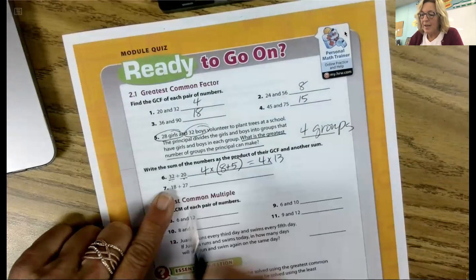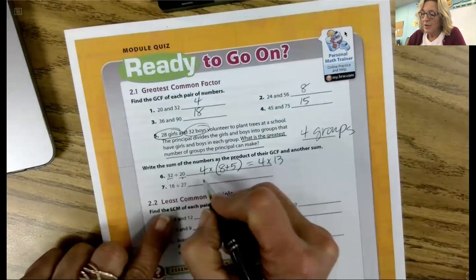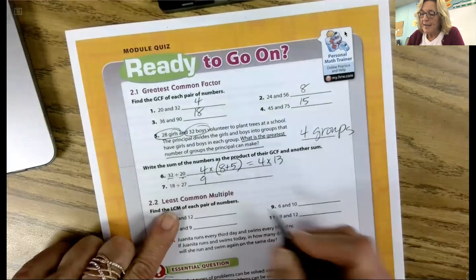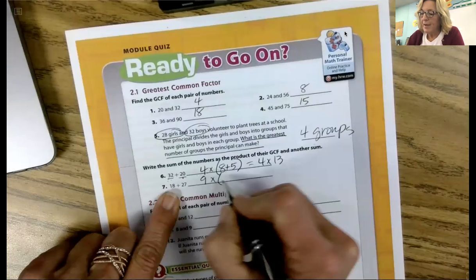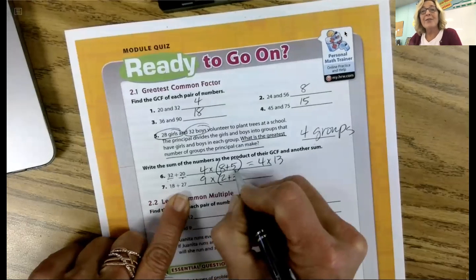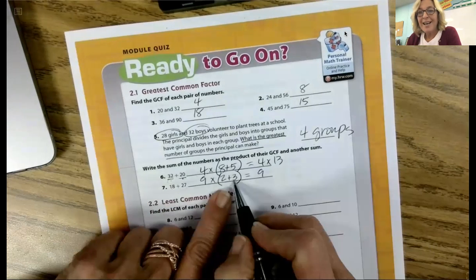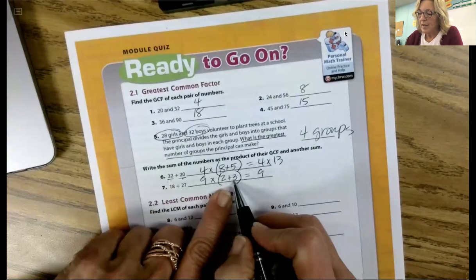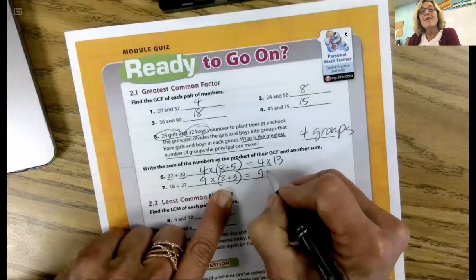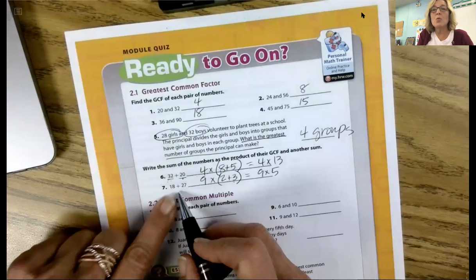So on the next one, we have 18 and 27. 9 is the greatest common factor. And so I'm going to divide 18 by 9 to get 2, and 27 by 9 to get 3. And so 9, the greatest common factor, is our first factor. And then the sum of what we get when we divide each of the addends is the other one. So 9 times 5, which happens to be 45, is the same as 18 plus 27.